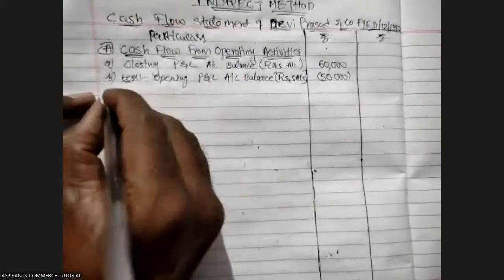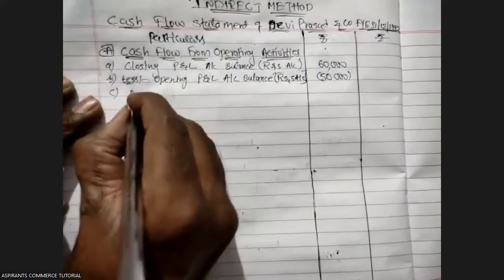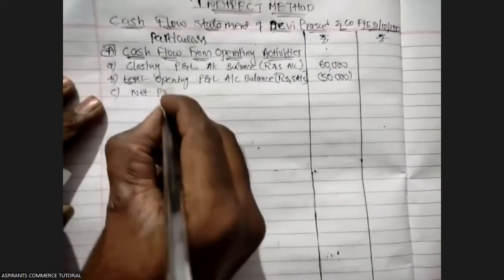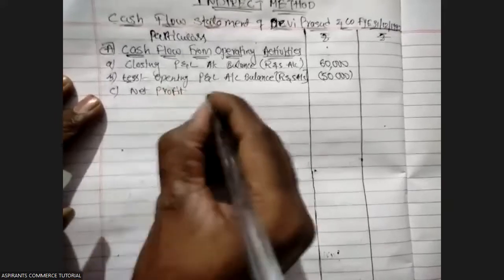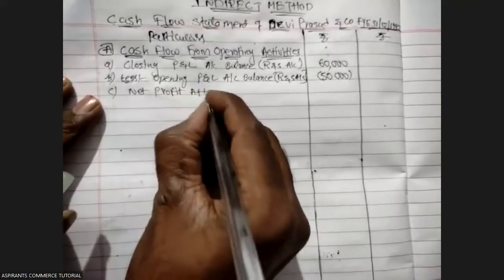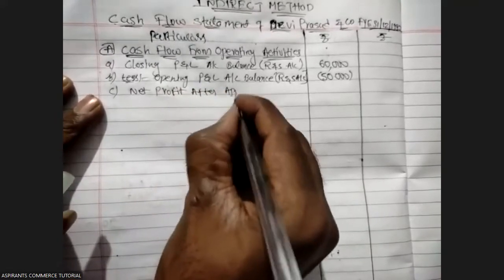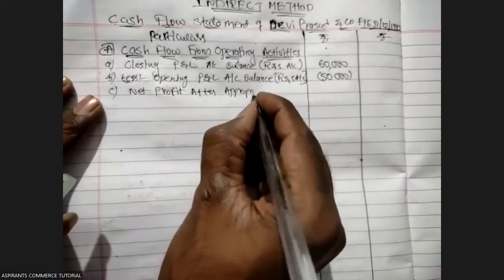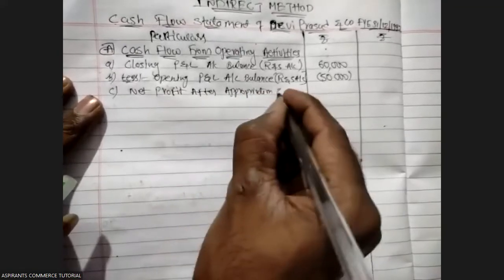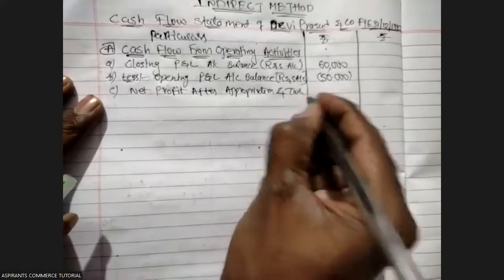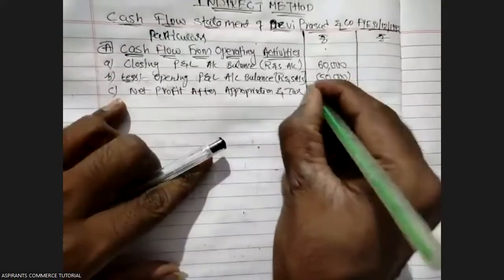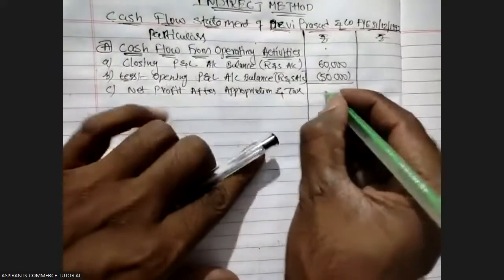So C, net profit after appropriations and tax.